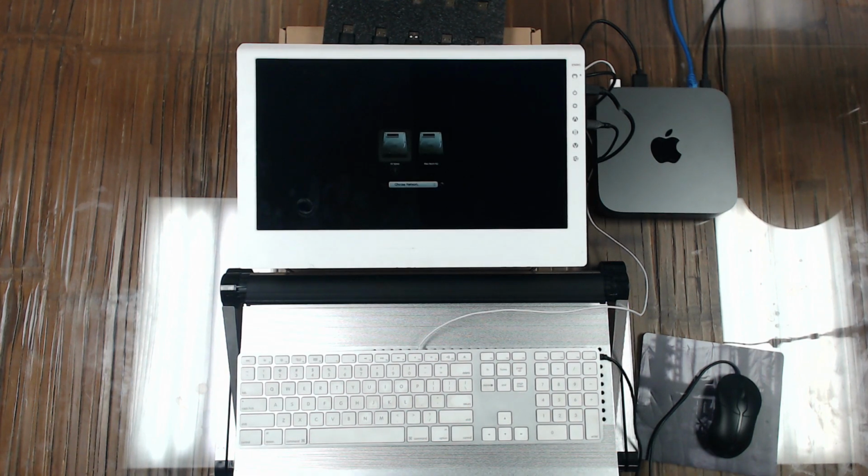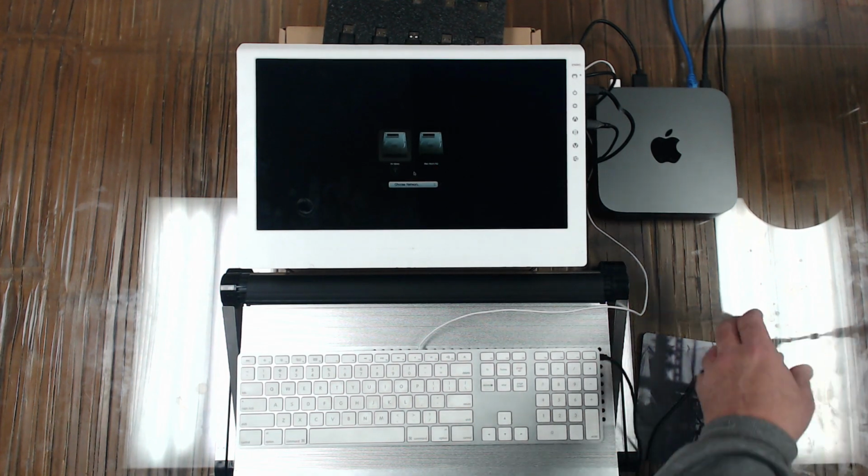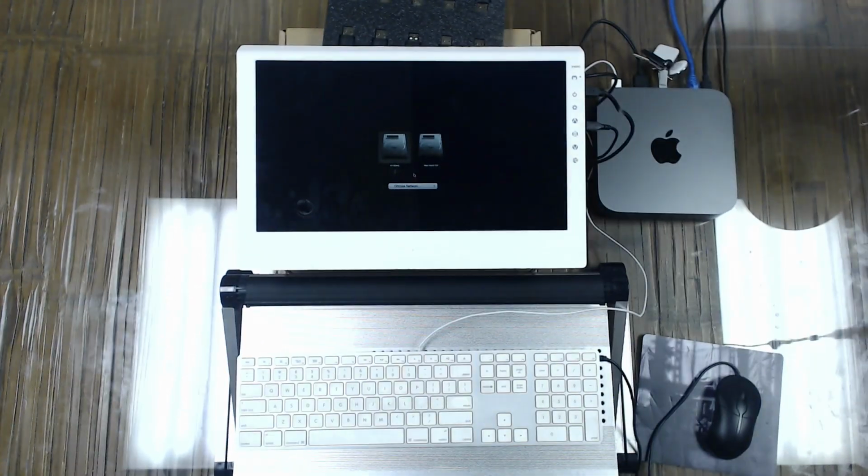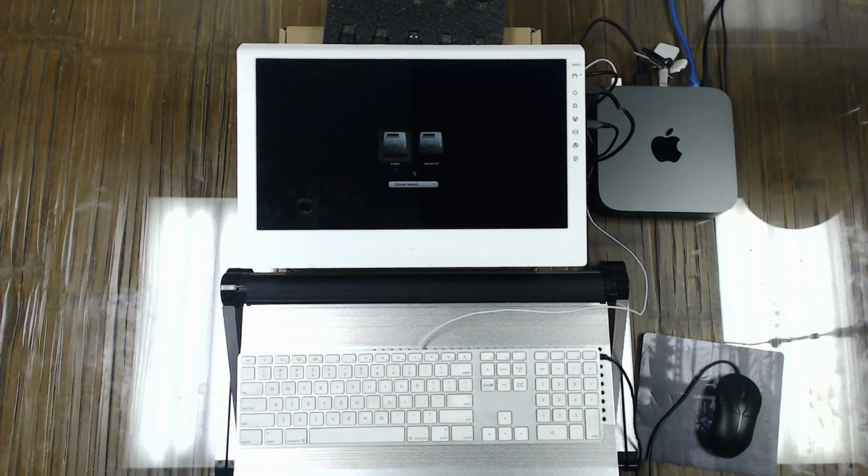Okay, so you see the two internal volumes. Now I'll plug in the external drive. This one's the one that was prepared already. You'll see a new volume up here, that's EFI. We'll go ahead and select that. Now that it's selected, it'll boot up into the installer for Windows. We won't actually install Windows, we're just going to get a command prompt from it.